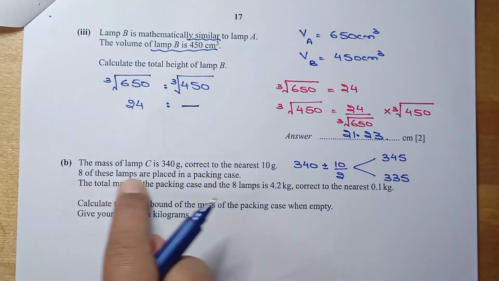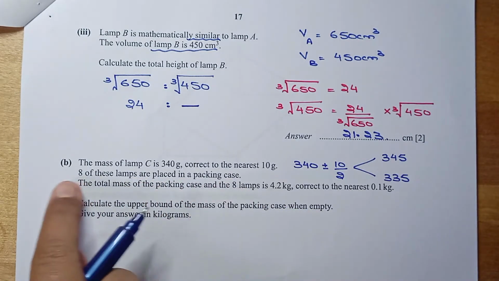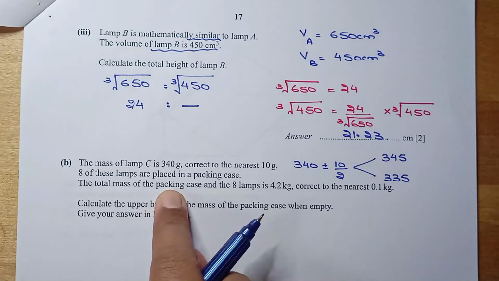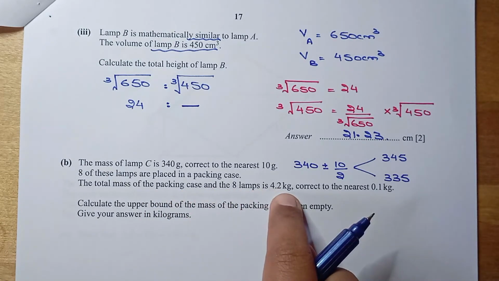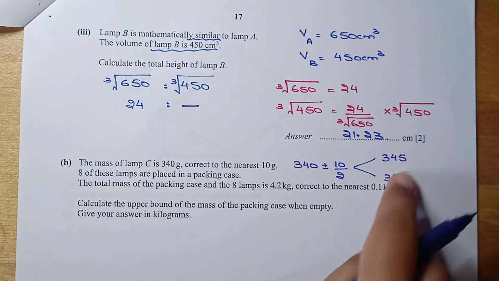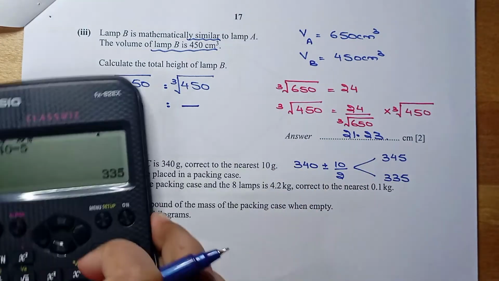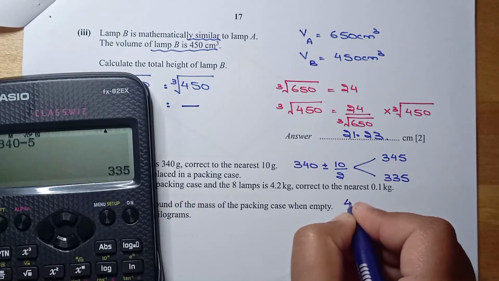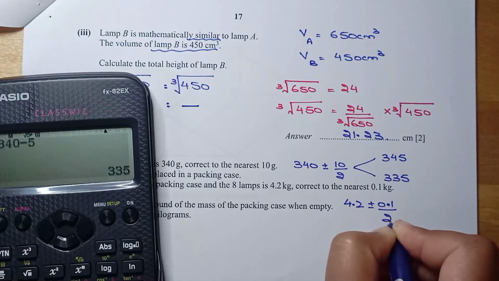Now 8 of these lamps are placed in a packing case, right? The total mass of the packing case and the 8 lamps is 4.2 kilograms. So this is in terms of grams and this is in terms of kilograms, correct to the nearest 0.1. Again finding the upper and the lower bound. So 4.2 plus or minus 0.1 over 2.